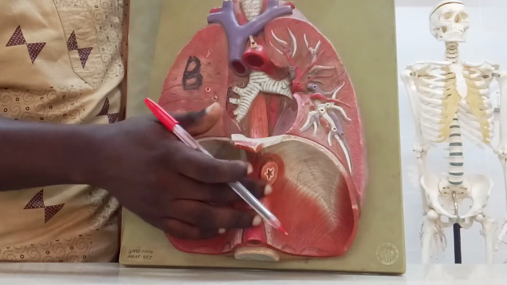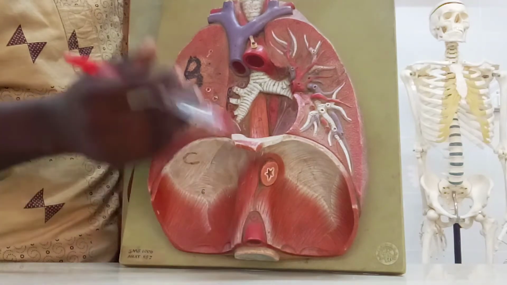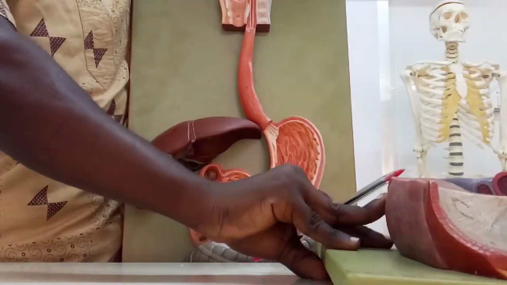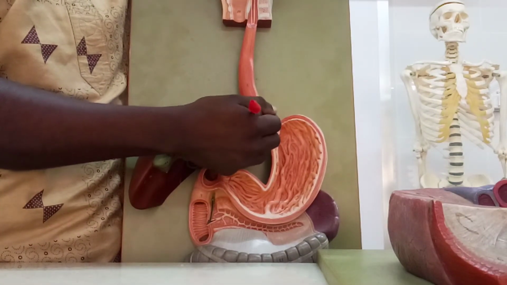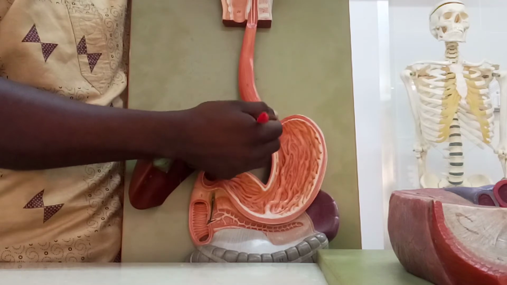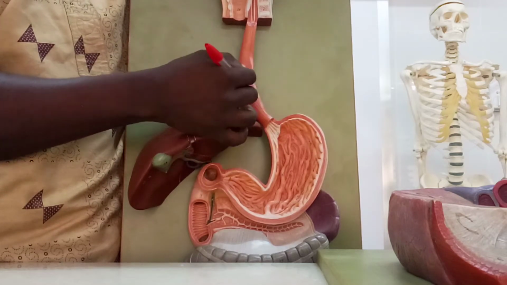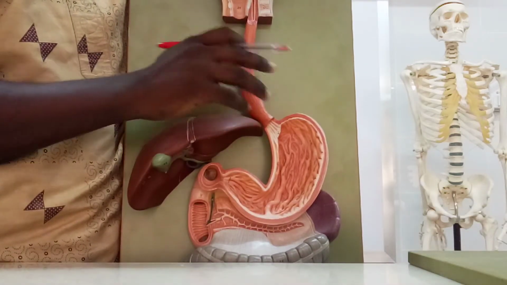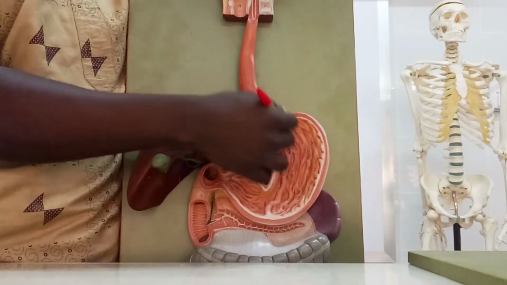That is why if it is too incompetent, there could be reflux of the acidic content of the stomach into the lower part of the esophagus. The epithelial lining of the esophagus is stratified squamous non-keratinized epithelium, and this changes into what we call the simple columnar epithelium of the stomach.